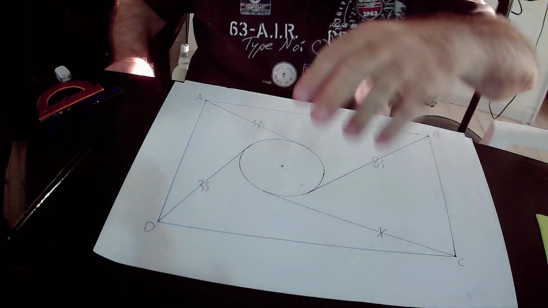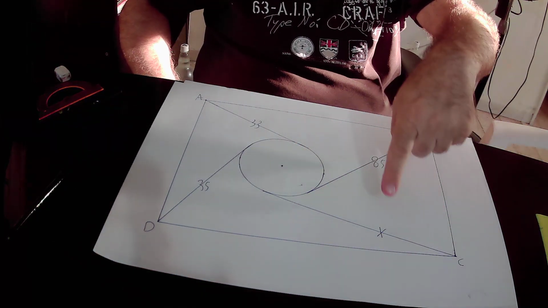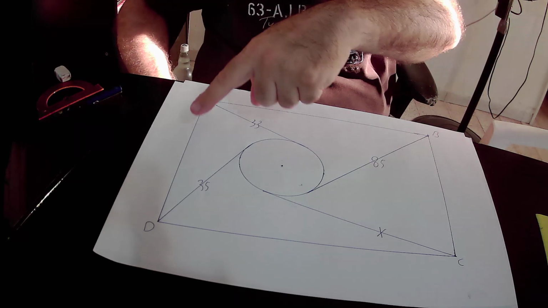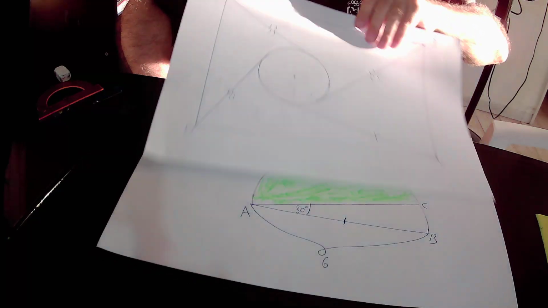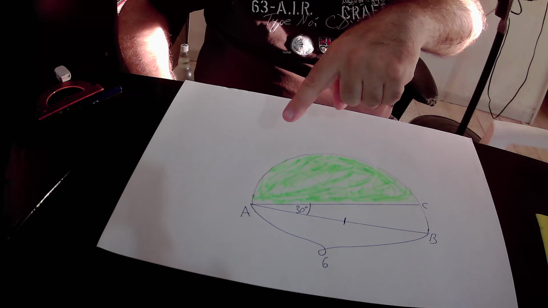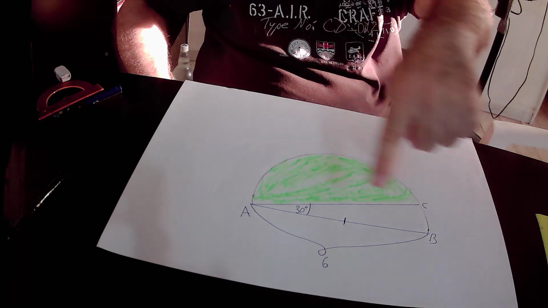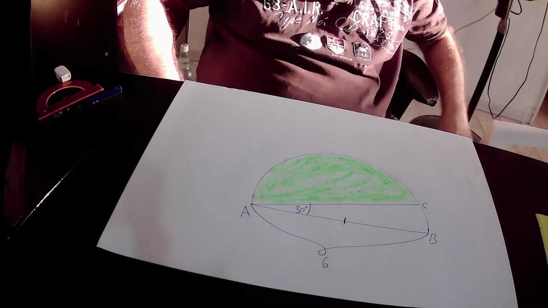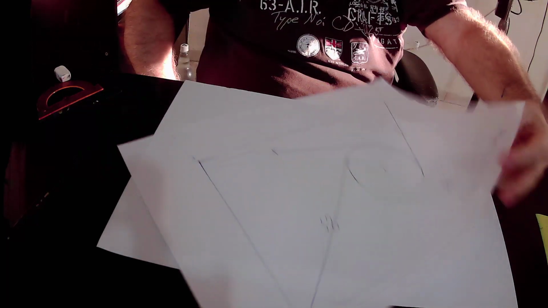Now in this lecture we'll answer two questions. In the first question we'll find out the value of line segment X that is inside this rectangle ABCD. In the second question we'll find out the value of the area of the green shape that is inside the semicircle. So we'll start with the first question.